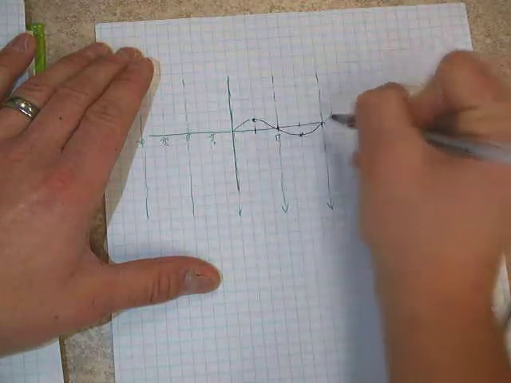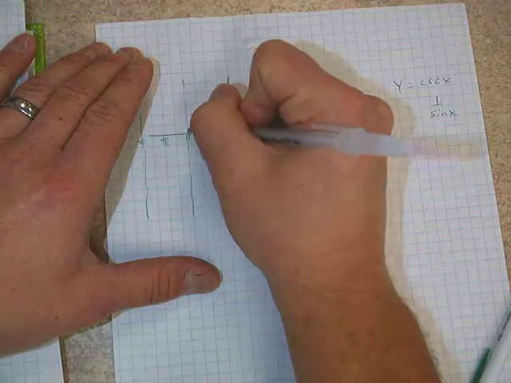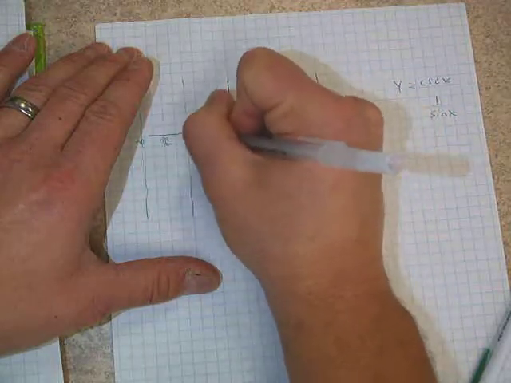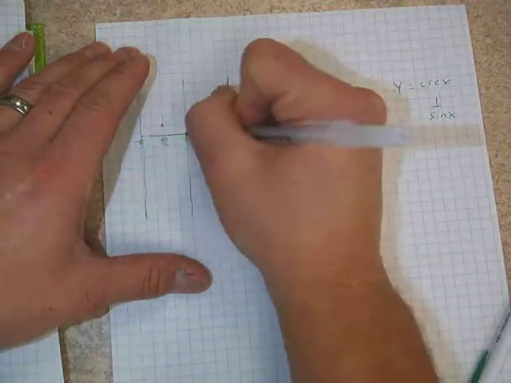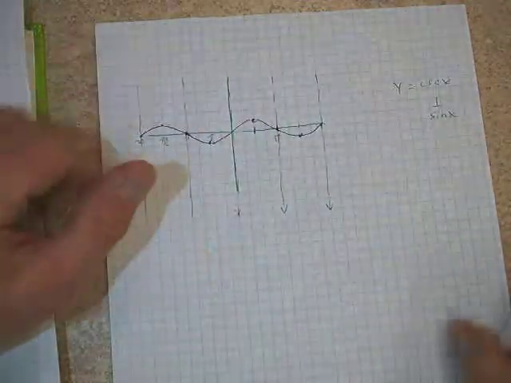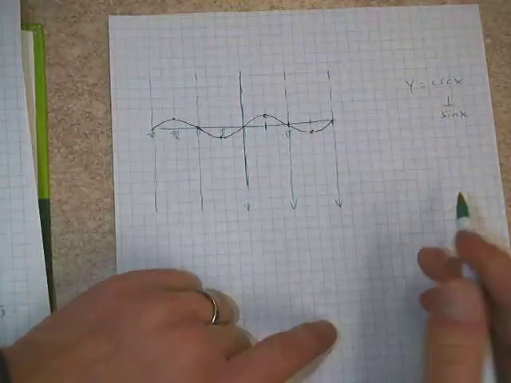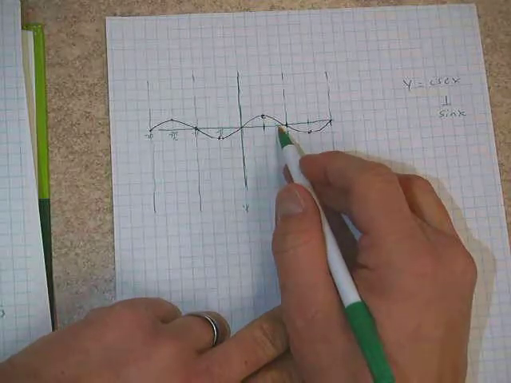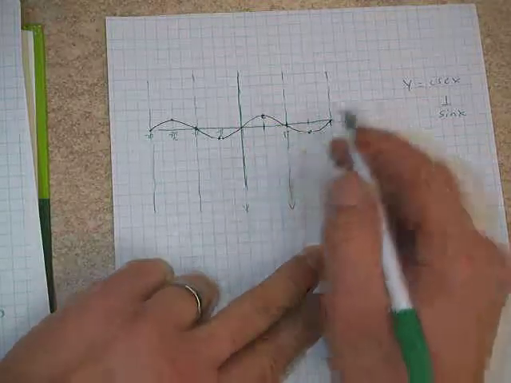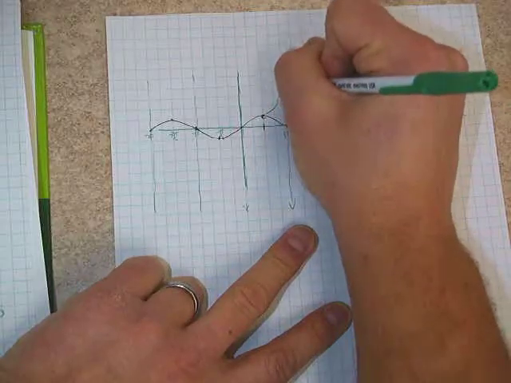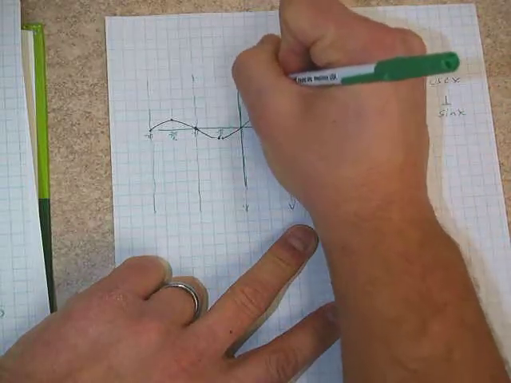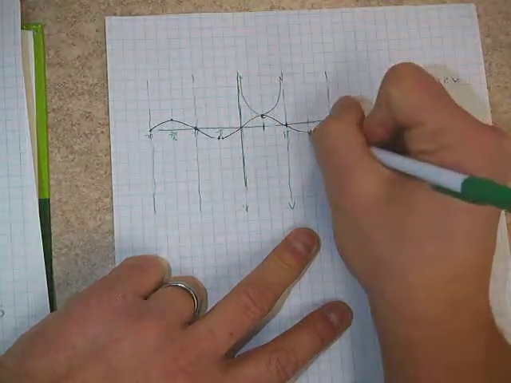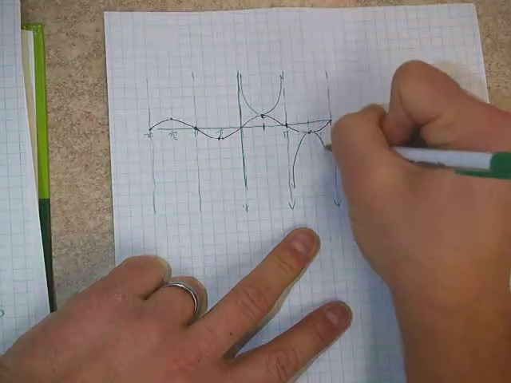Negative 2 pi. Okay, and like I did with the cosine, I'm going to roughly draw the sine function in here to show how it relates to the cosecant. So that's our sine function. We're going to put it on the same graph as the cosecant, and that kind of dictates where the parabola shape is.